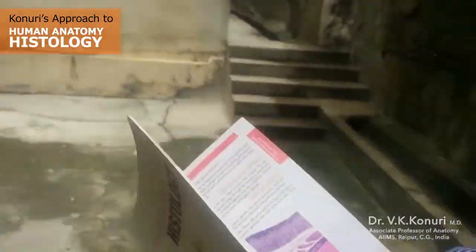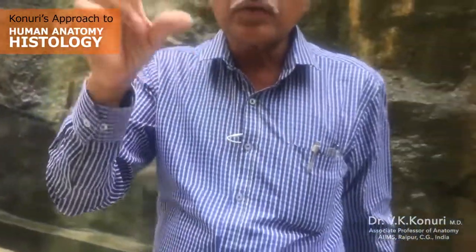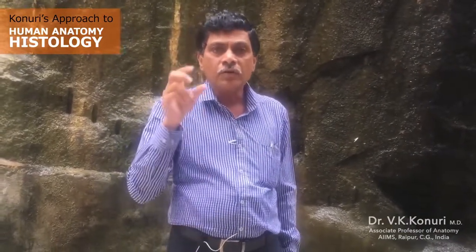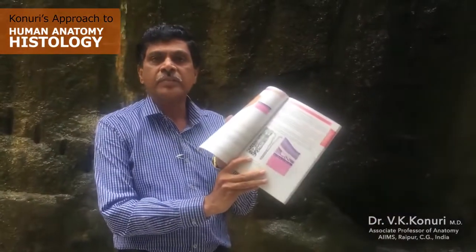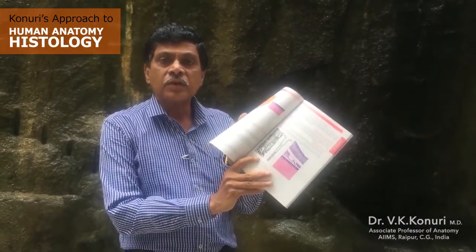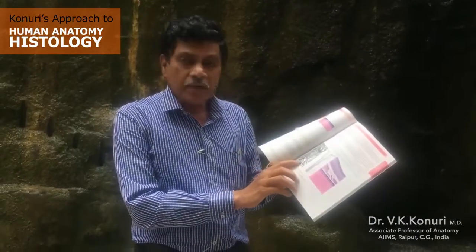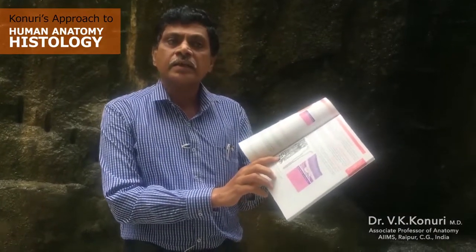The reason for this is, in the real slides that we see in the microscope, the quality of the slide differs so much from one slide to another. The color varies so much. So, as an author, as a teacher, I want to impress upon the student that the color should not be given undue importance. That is why we gave a black and white photograph of the same picture, so that the student will concentrate on the exact histological features rather than the color.